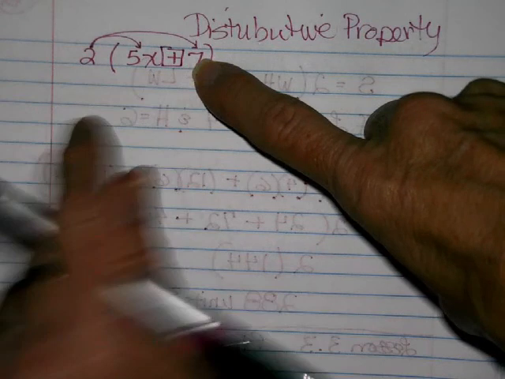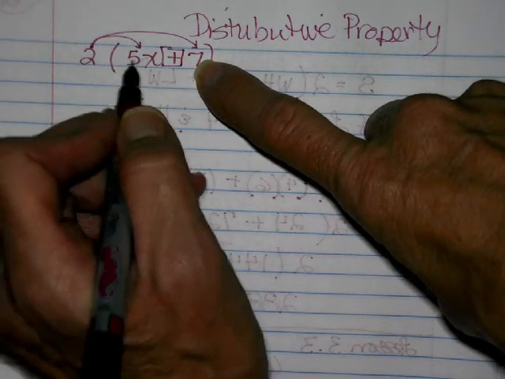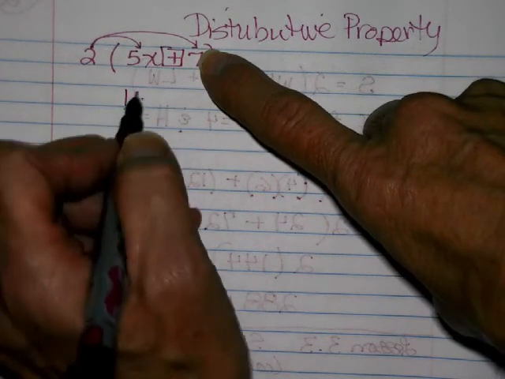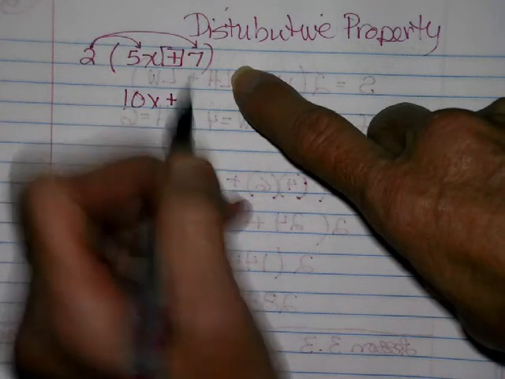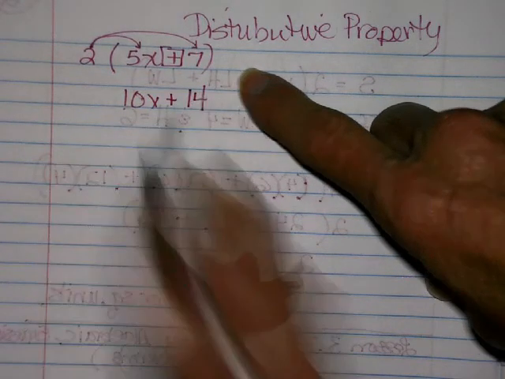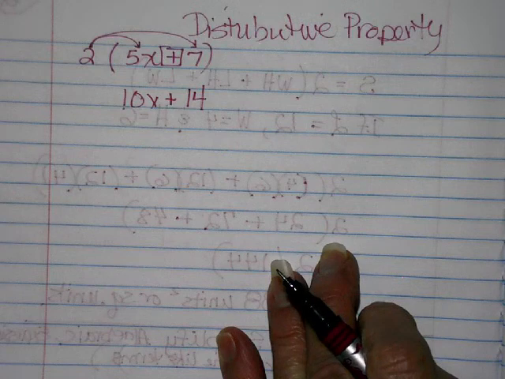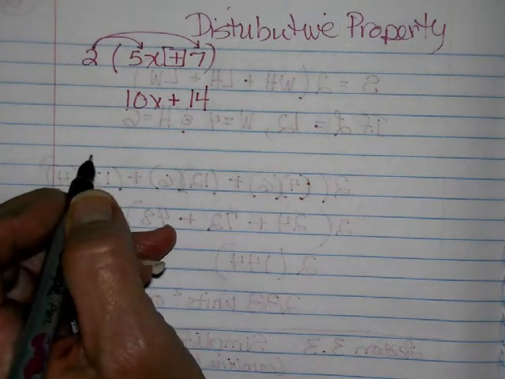That addition or subtraction sign tells you I must distribute my factor to all the terms inside. So 2 times 5x is 10x, and adding 2 times 7 is 14. Fair and square? Yes, ma'am.